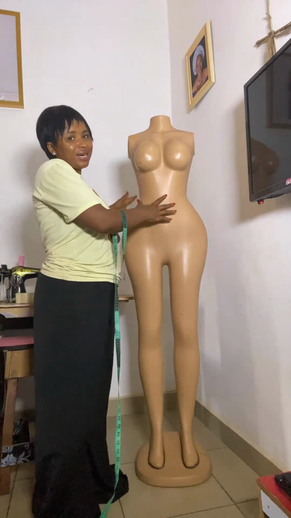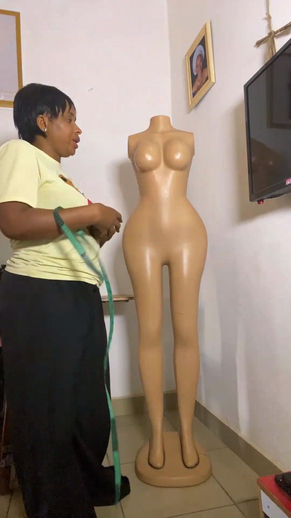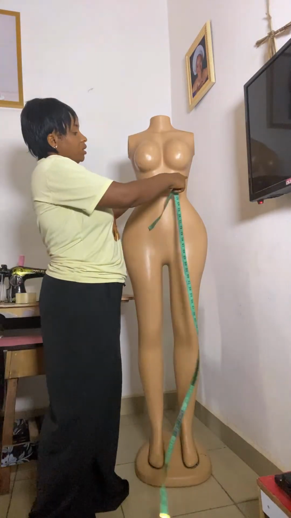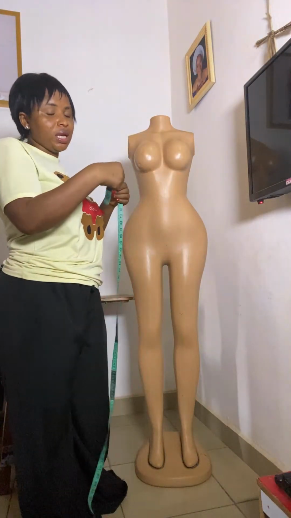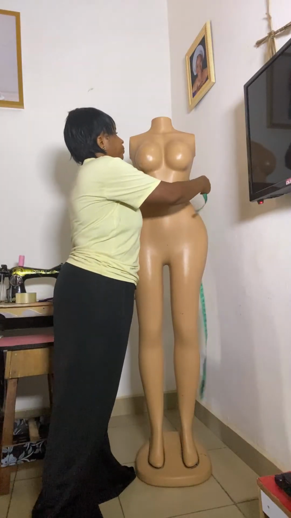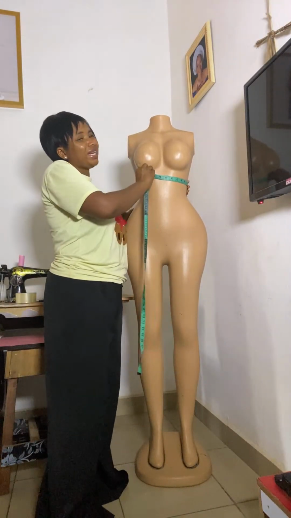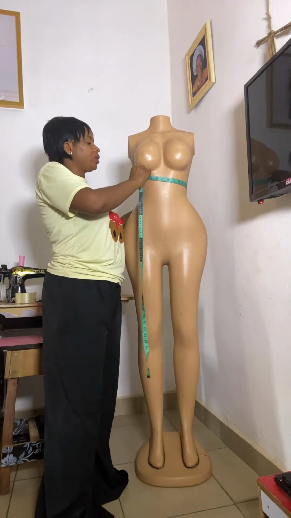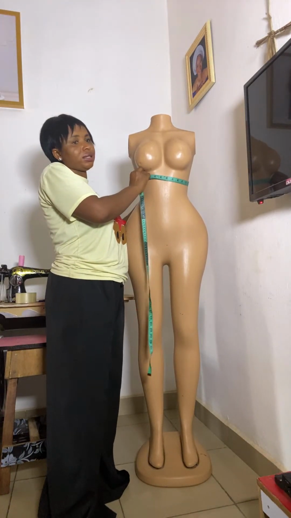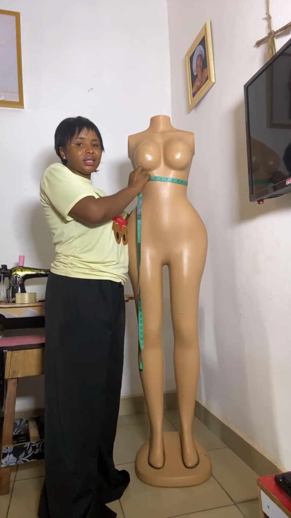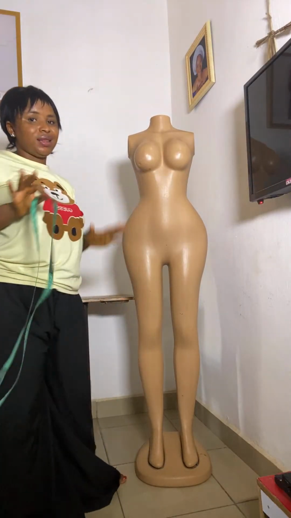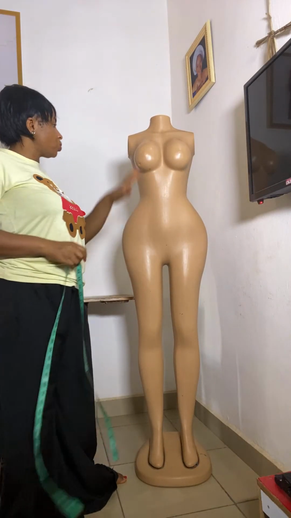That is the measurement around the skirt area. Now sorry, let's not forget your under bust circumference. You should take your under bust circumference like this, underneath the bust. You take it underneath the bust, and you note that down. Okay?